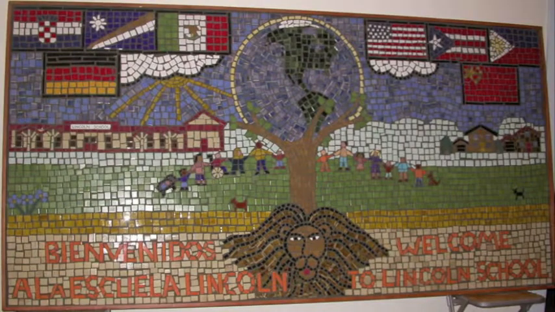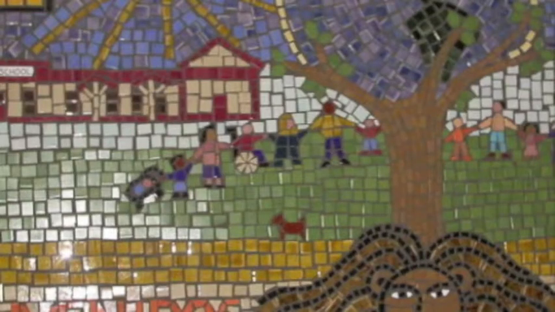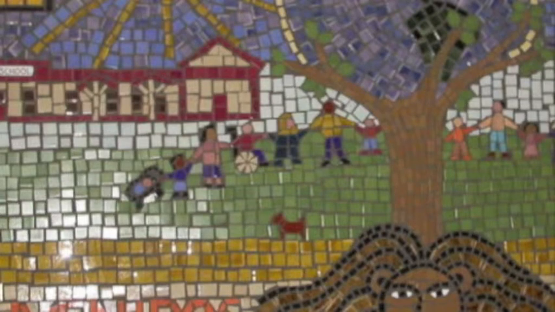For those of you that don't know what a mosaic mural is, let's take a look at a picture of one. You'll notice that the image you're seeing is made up of little squares of color. Let's take a closer look. Those little squares of color you're seeing are actually made from small squares of ceramic tile. And that's how we're going to make the mosaic murals at Bear Creek Elementary.